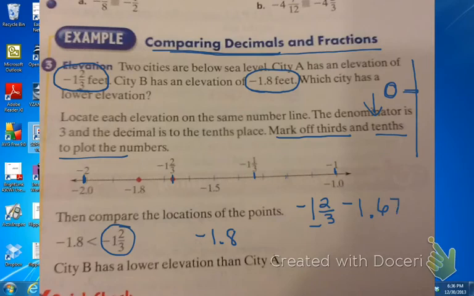So we're looking at, well, which one is, let's see, it's looking for the lower elevation. So further down the number line, or less. And if you look at this, it's going to be the negative that is a larger number. It's going to be further down the number line. So that would be 1 8/10 of a foot, or city B has a lower elevation than city A.